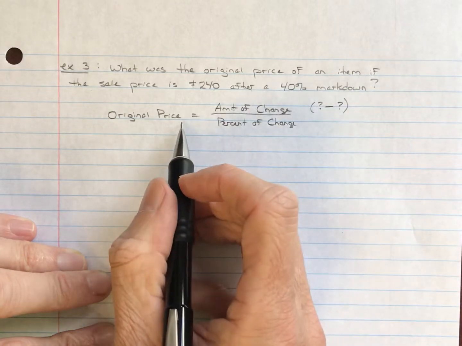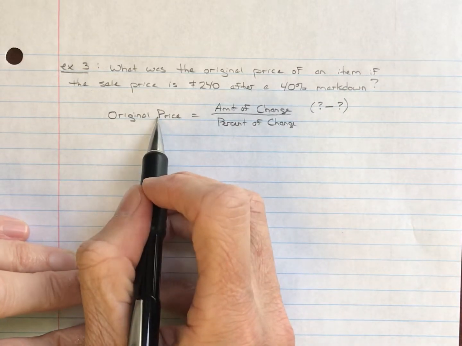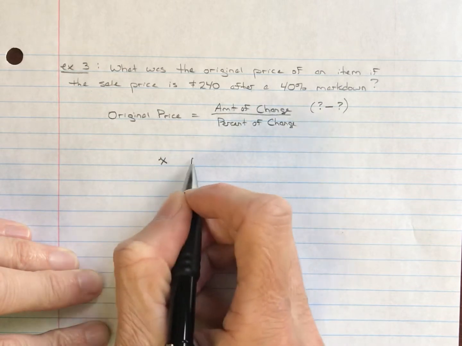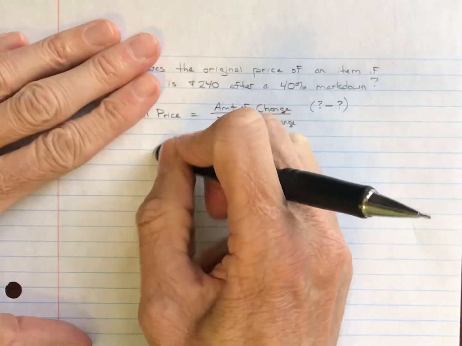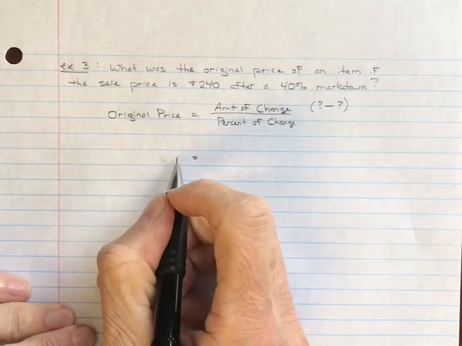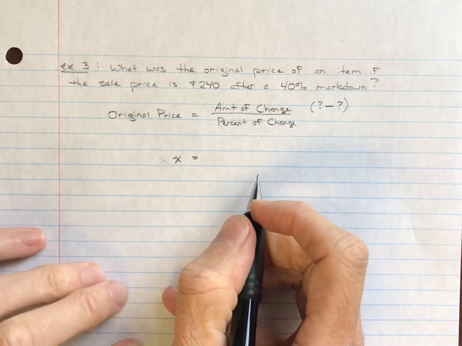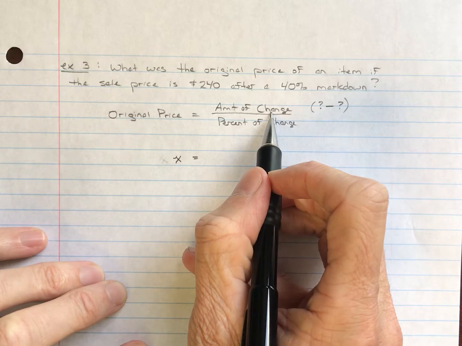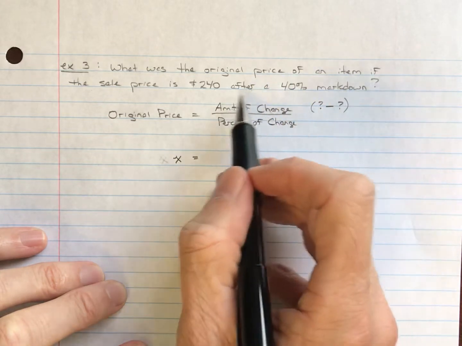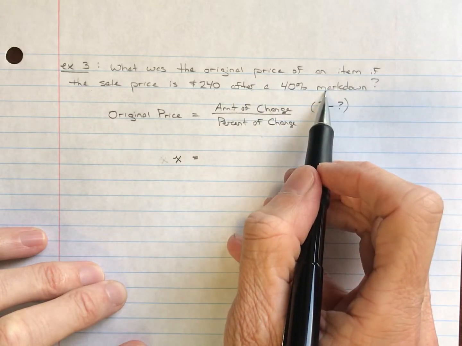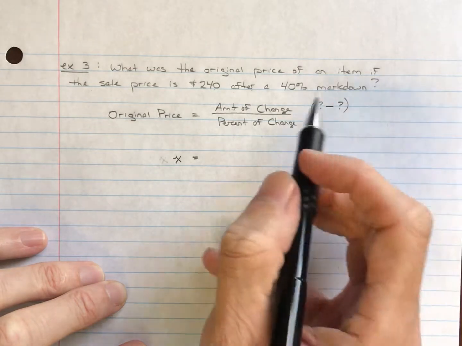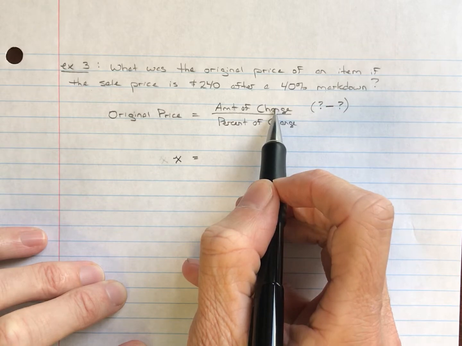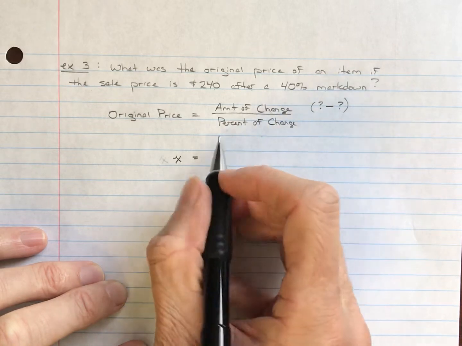Okay, so let's take a look here. We're looking for the original price. So I'm going to put an X in for the original price. We don't know what it is, so I'm going to substitute an X in for the original price. Okay, what I know here is that this was marked down, so the original price was higher. Okay, so my amount of change in this case is going to be the original price.